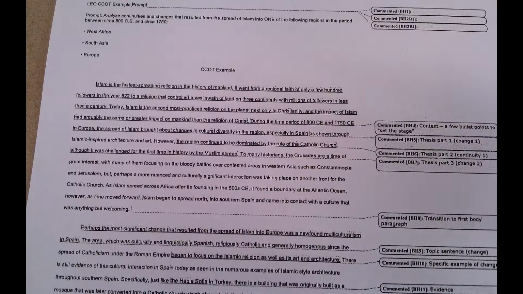Today, Islam is the second most practiced religion on the planet next to Christianity, and the impact of Islam had arguably the same or greater impact on mankind than the religion of Christ. Okay, so the thing is about what did the spread of Islam do, right? So I start by talking about what was the spread of Islam. How did it do this?